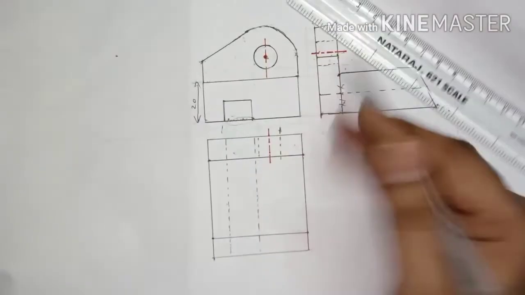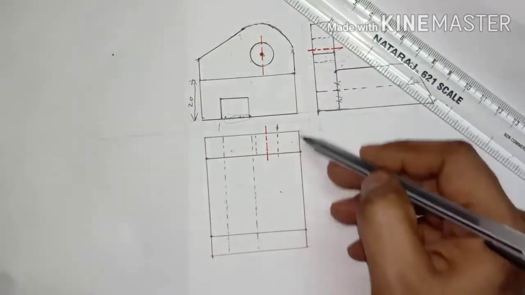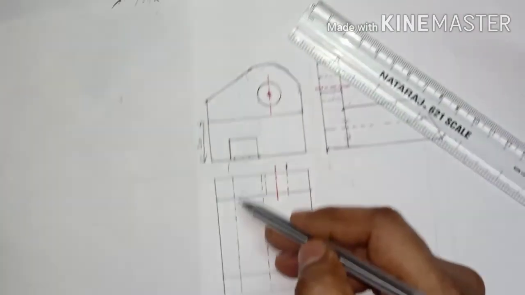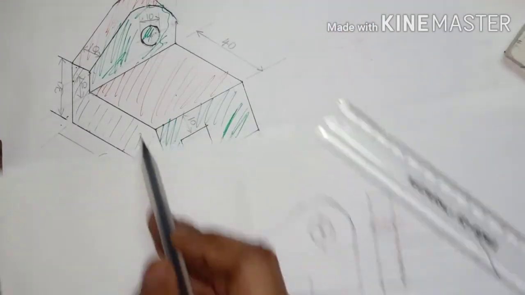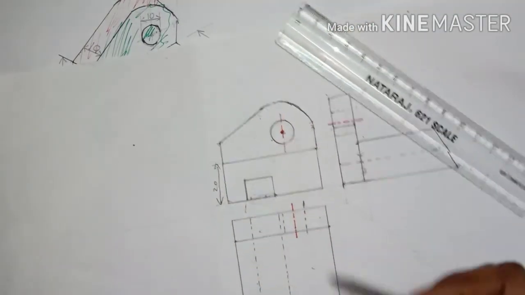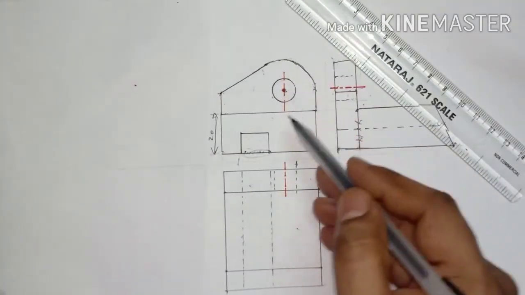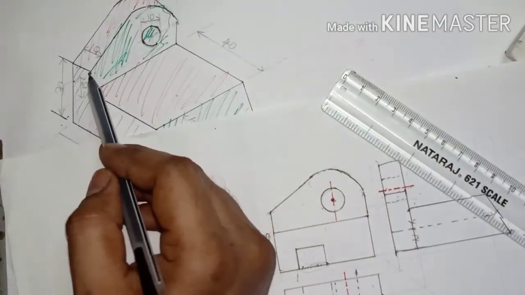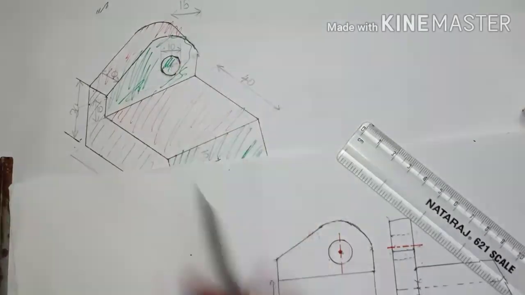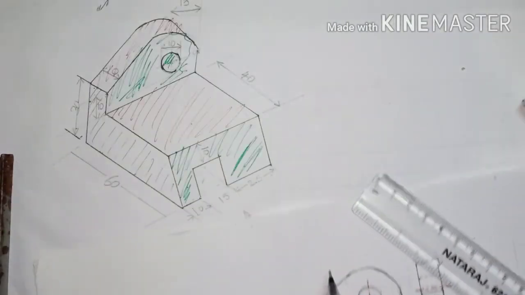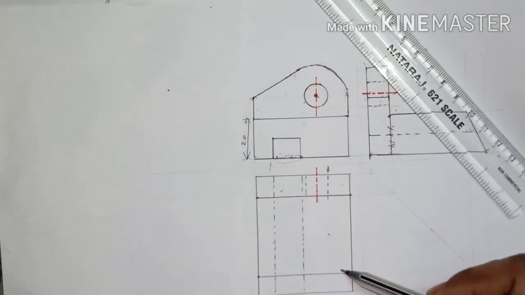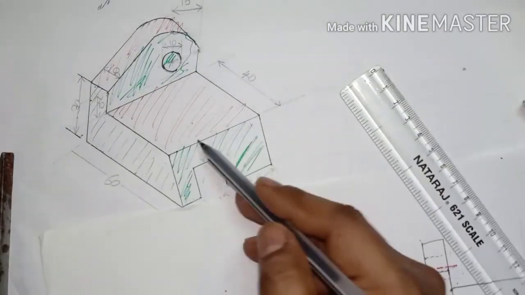Then we'll go for the top view. For the top view we have to draw the entire diagram. This is the top view, so we have to take it as 60 mm of height. So this is the total 60 mm. Then we first divide the first 10 mm of the rectangle part, which is here, and then 40 mm. Here we draw the 40 mm, and then the last one is the 10 mm.